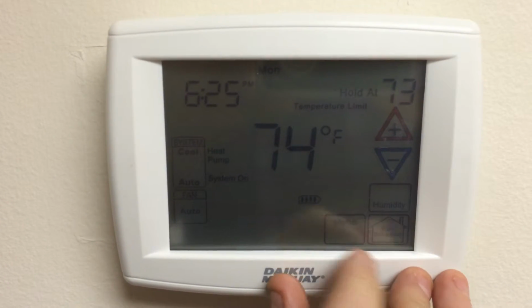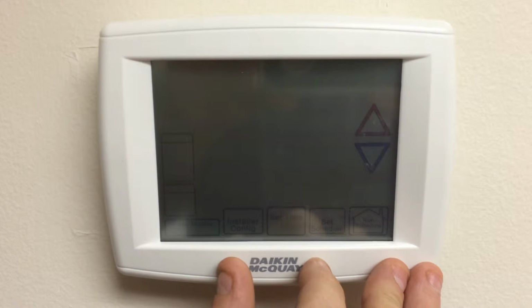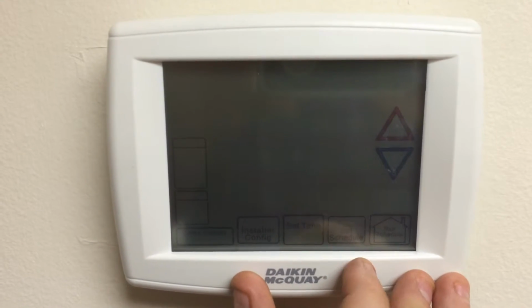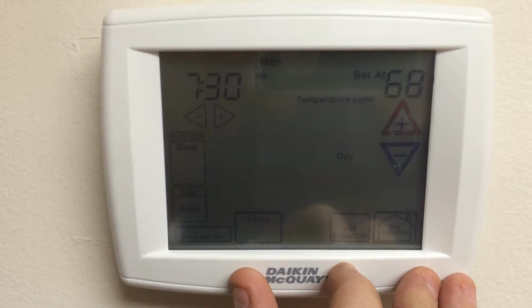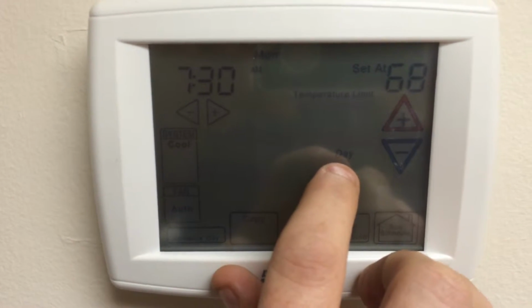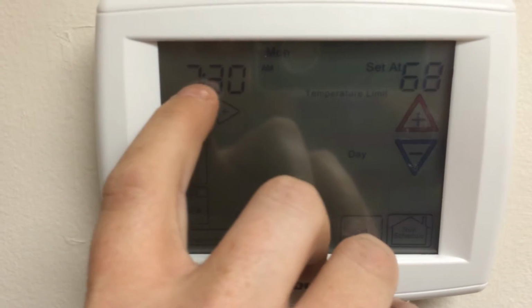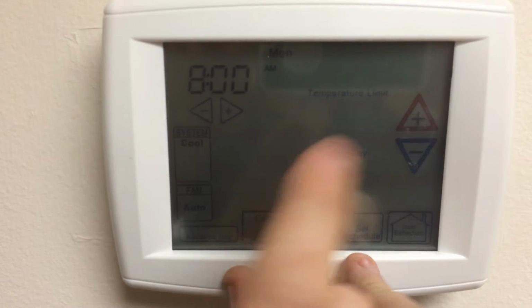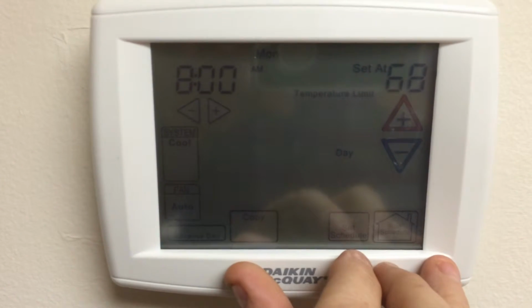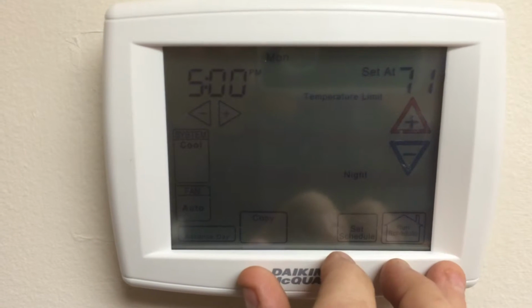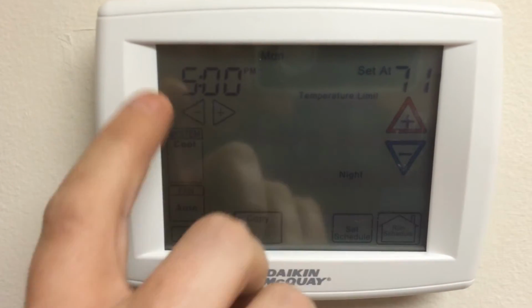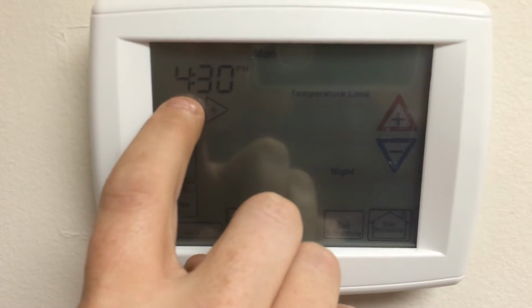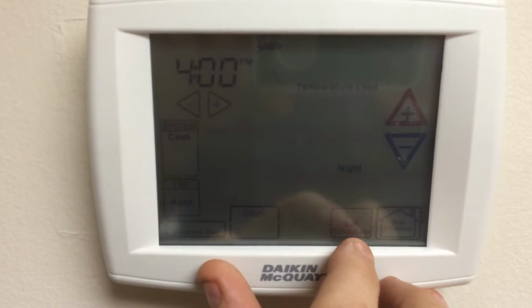If you want to set a schedule, you go into menu, set schedule here, and then you're going to go with daytime hours for the cooling system. Your start time will be 7:30. You can change that to whatever you'd like. We'll set it at 8 o'clock. And then we press set schedule again, and that's going to be our night setback hour. We'll set that at 4 o'clock.